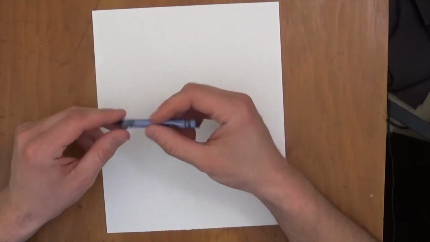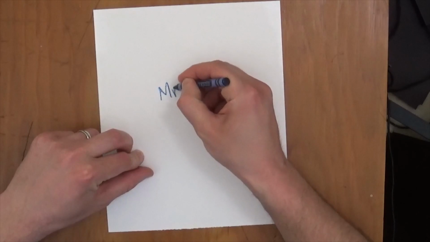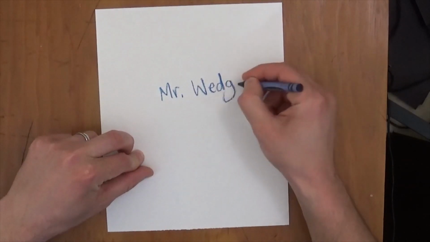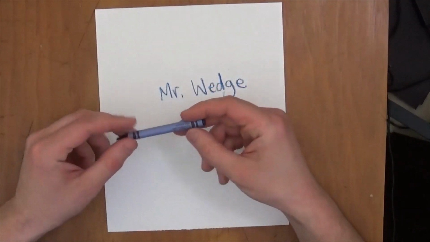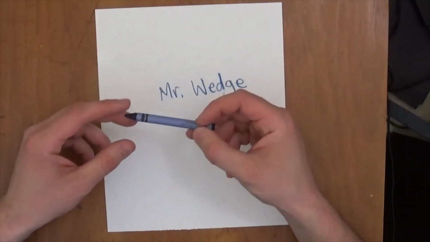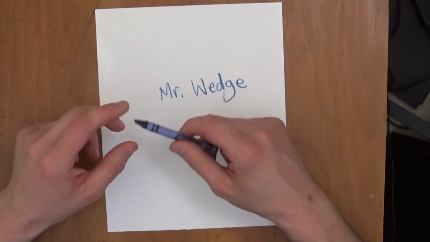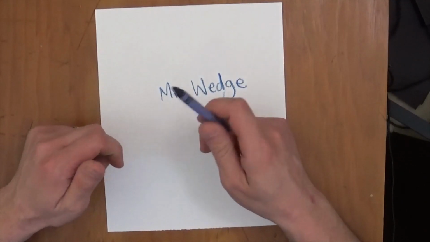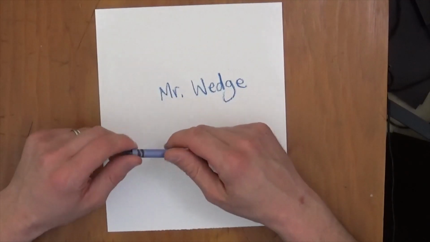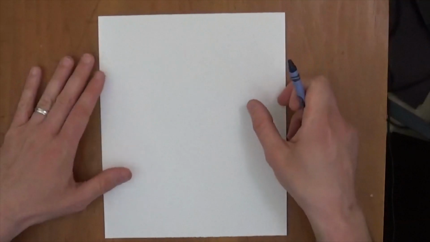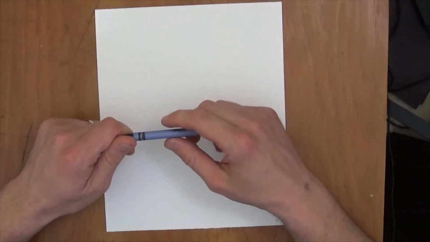You could invent it. So I'm going to put my name on a piece of paper, and you can draw this portrait with whatever you want. I'm going to use a blue crayon that I found at my house, but use whatever you have at home. It could be a pen or a pencil or a crayon or a marker or whatever you want. Okay? Whatever you have.